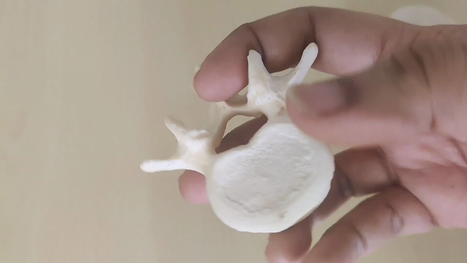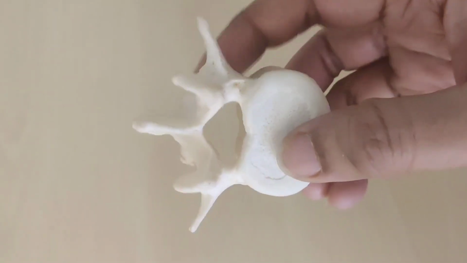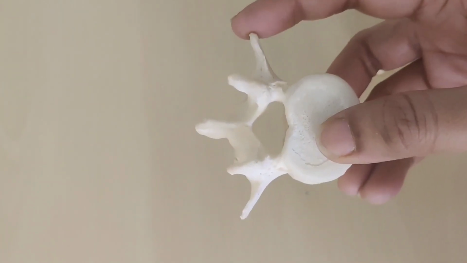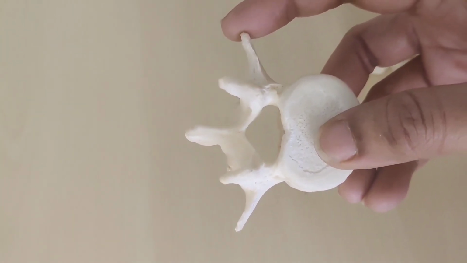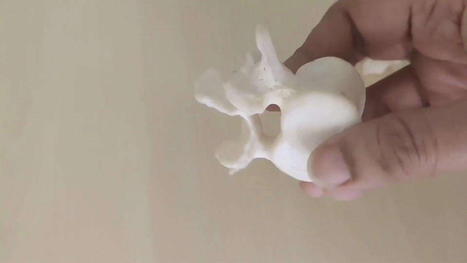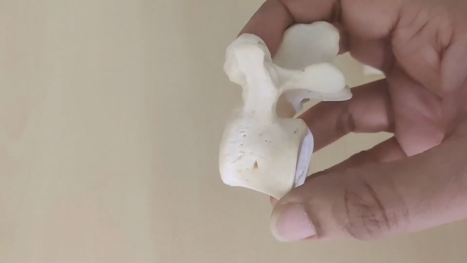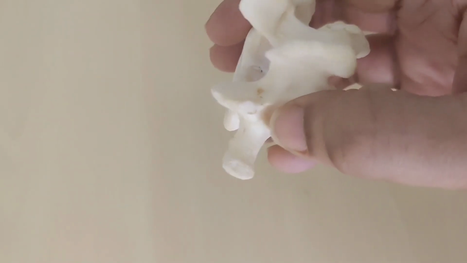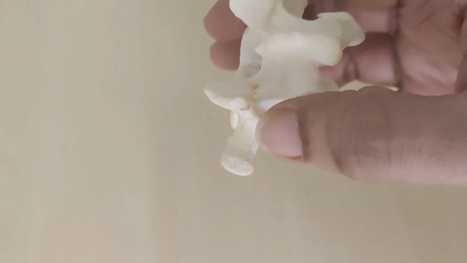I repeat, this is the kidney shaped massive body, triangular vertebral foramen, transverse processes, these are thin, long, directed backwards and laterally. It does not possess any costal facet for articulation of the rib. Then we have the accessory process. This is the accessory process, a small process which represents the true transverse process.